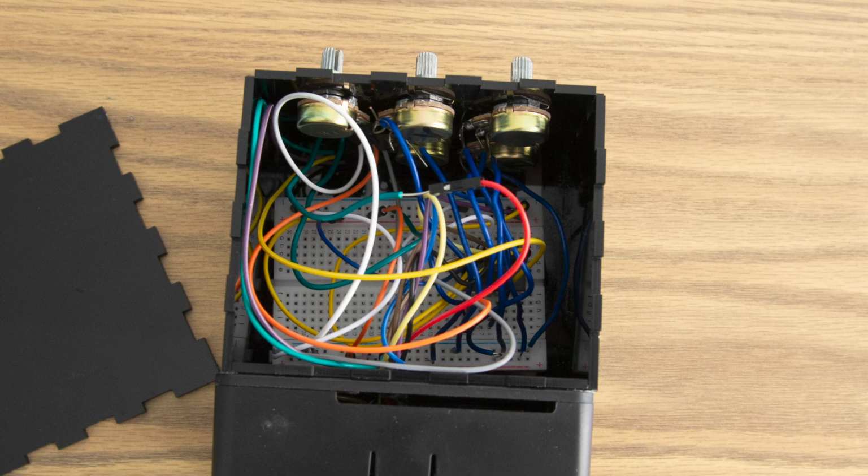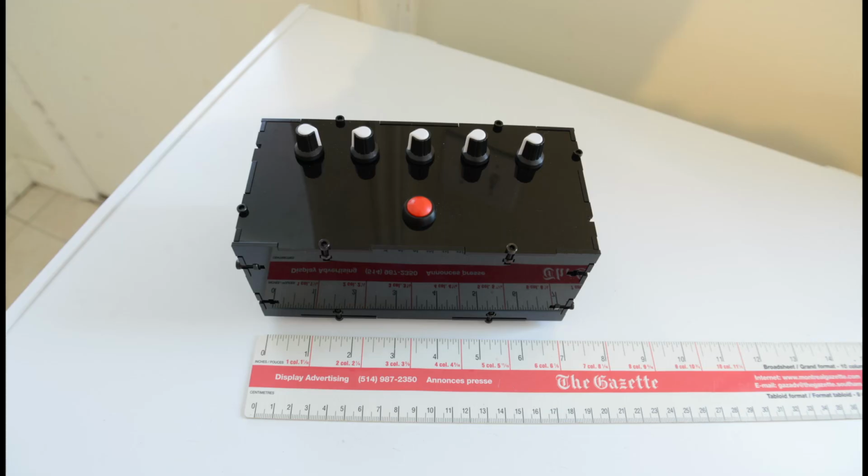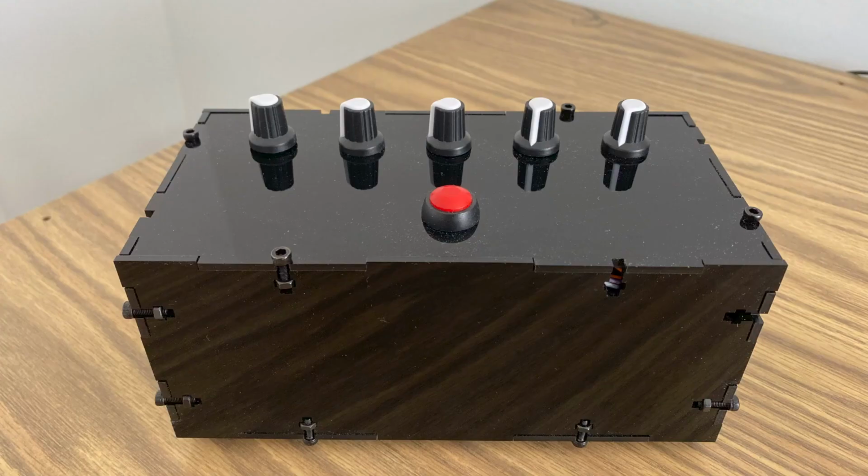And I also didn't love the idea of the case that I had already bought having the hole drilled through it and gluing the two things on top of each other. So I created one case that contained both the Raspberry Pi and the breadboard, and served as a very clean mount for the knobs and the buttons. And so the second case I felt worked a lot better.